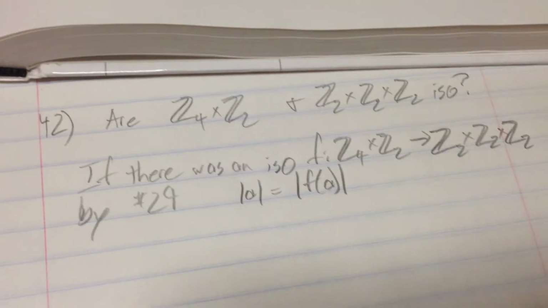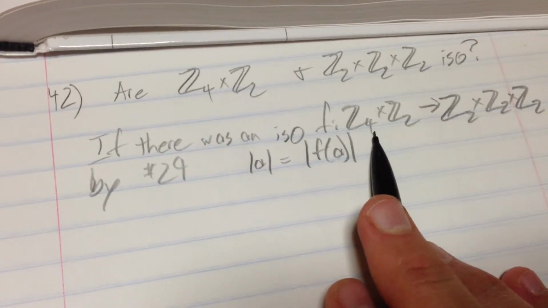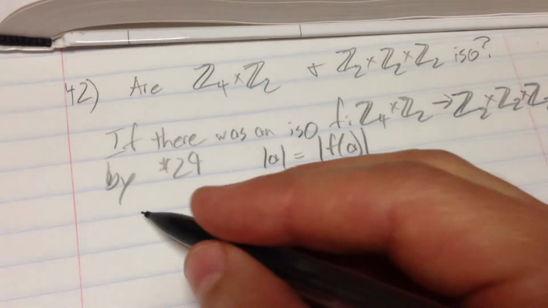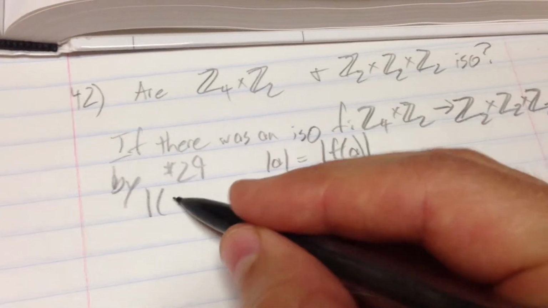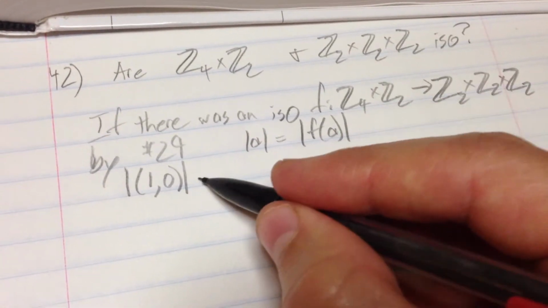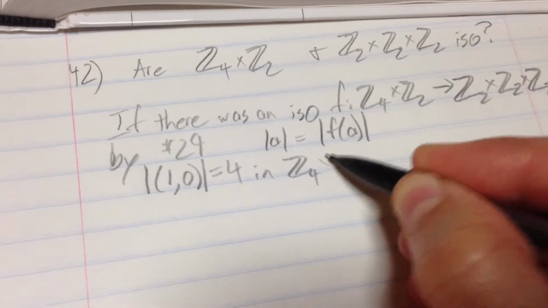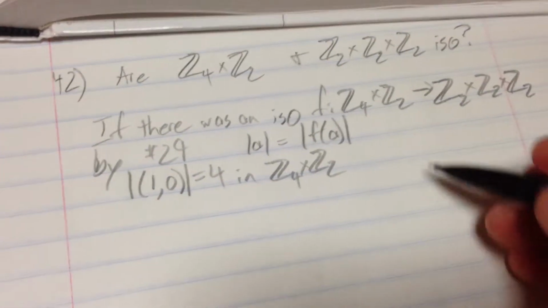Well, but think about this. Here, I have an element of order 4, okay? So, we all agree that the order of the element (1, 0) is 4 in Z4 cross Z2. Well, why?